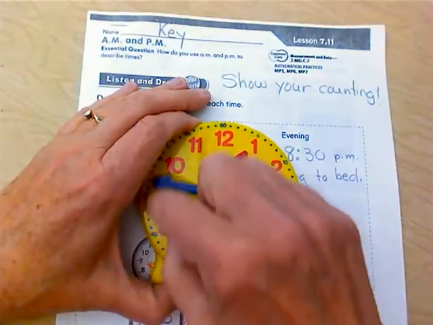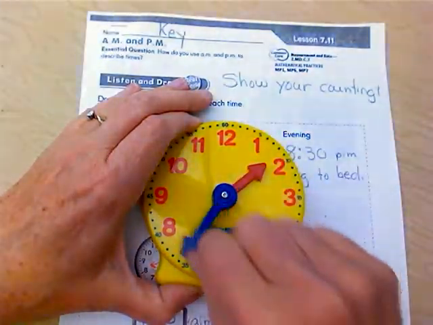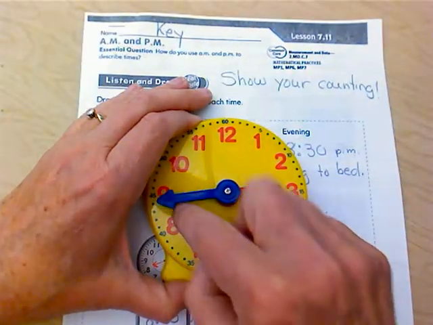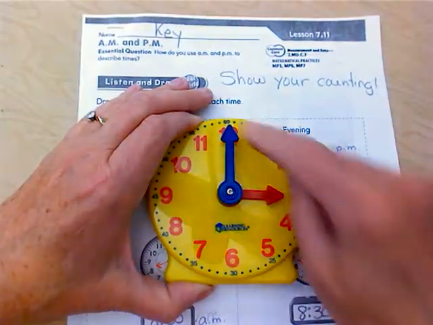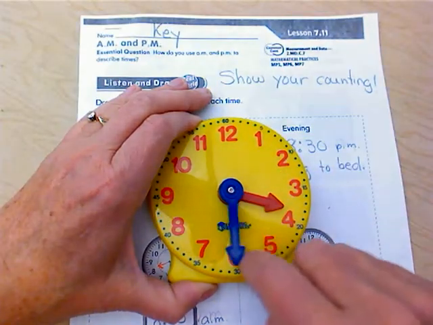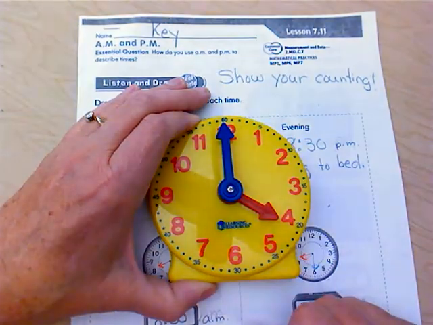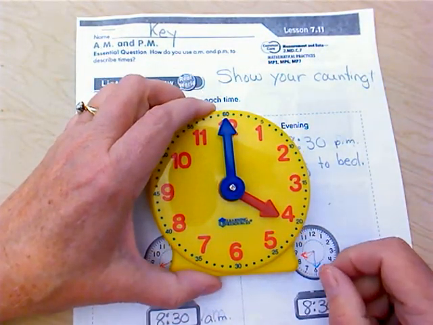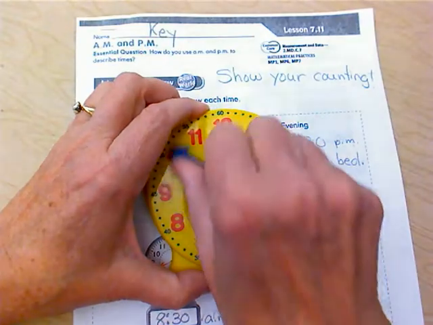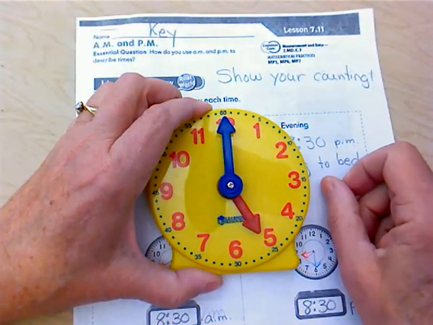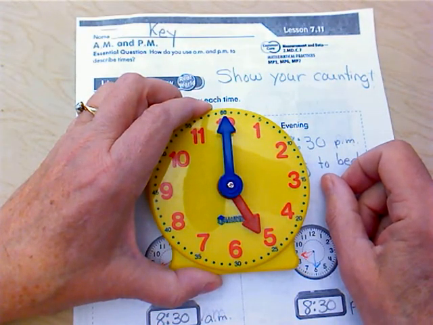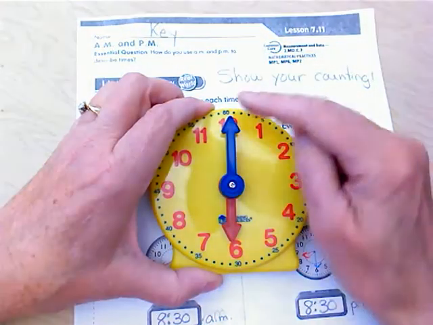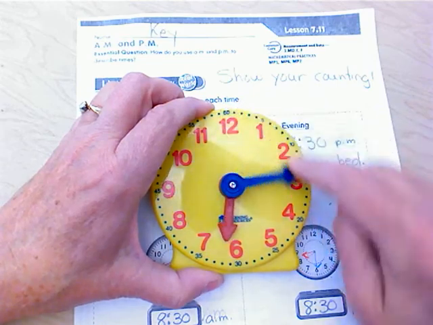Ready? And 1 o'clock, 2 o'clock, you're still in bed, you're still sleeping. 3 o'clock, this is our AM time. 4 o'clock in the morning, man, you still better be asleep, and we are still in the AM times. And we go to 5 o'clock. That's about the time Miss Star gets up in the morning. It is still an AM time. Now it's 6 o'clock in the morning. Oh wow, I'm up and getting ready to come to school.